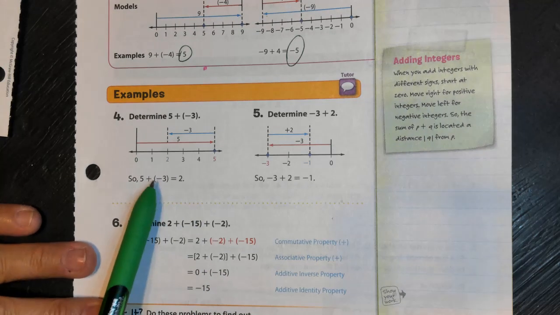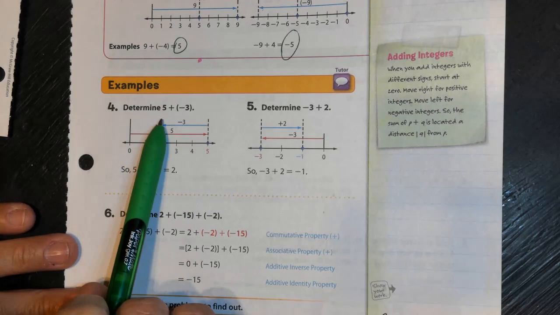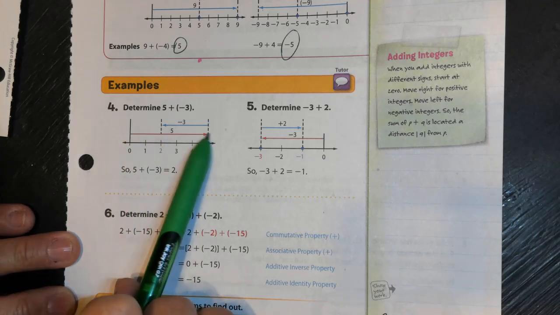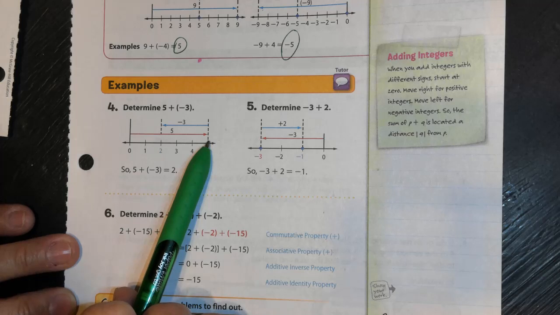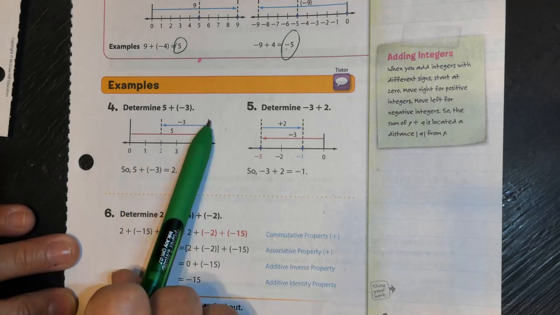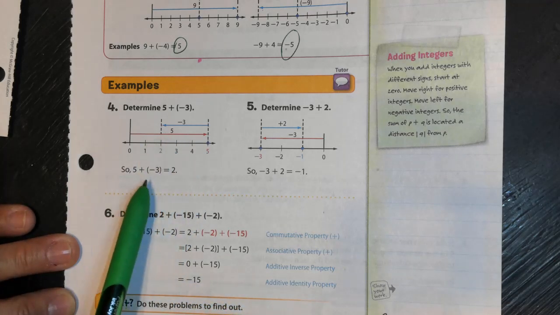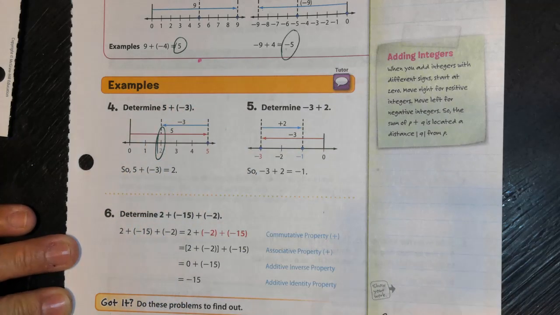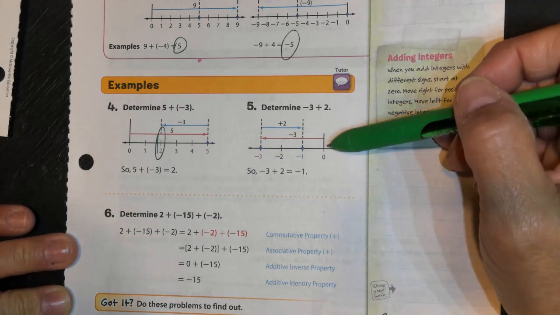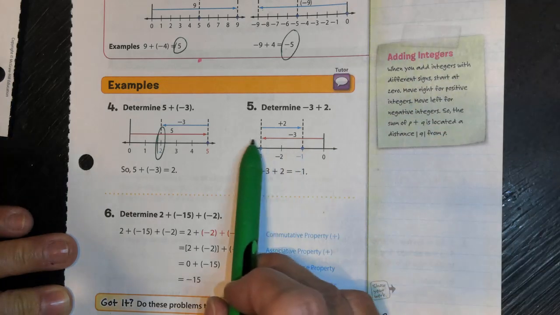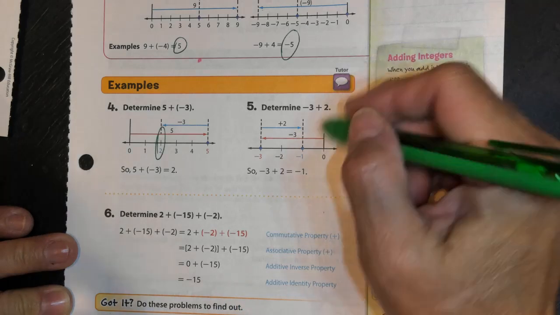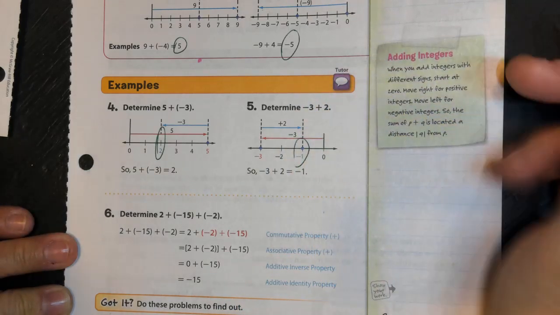Okay, number 4. 5 plus negative 3. We start at 0, 5 units to the right in the positive direction, and 3 units to the left in the negative direction, and we end up at positive 2. Here, we start at 0, and we go 3 units in the negative direction, 2 in the positive direction, and we end up at negative 1.